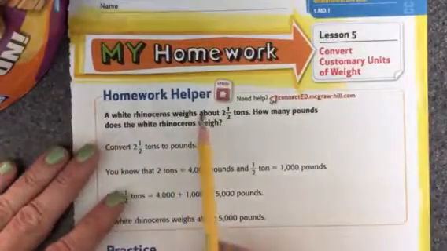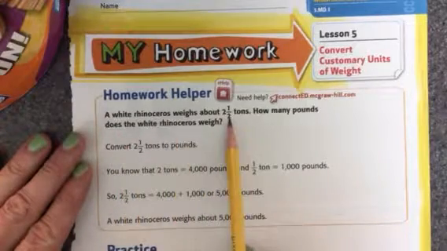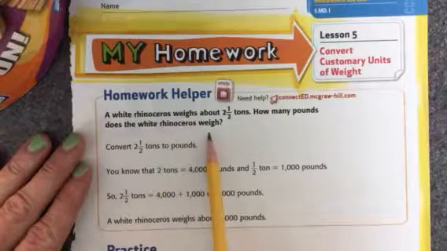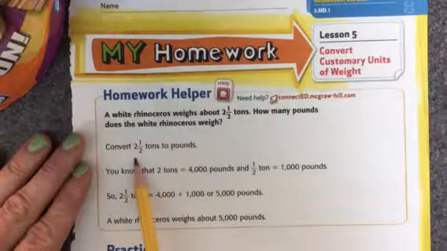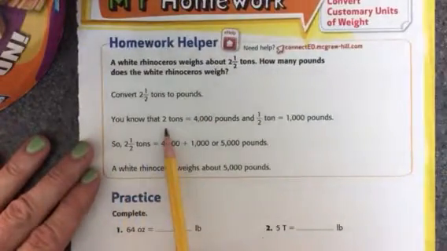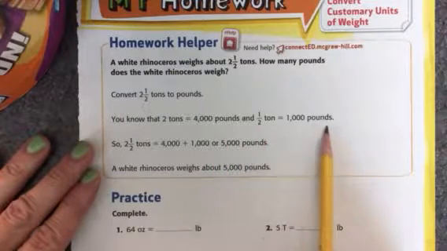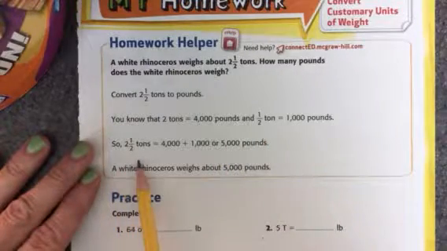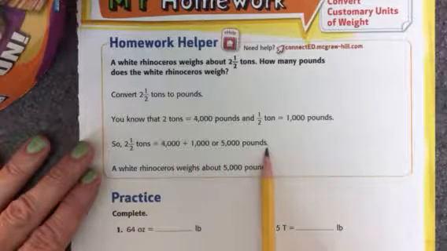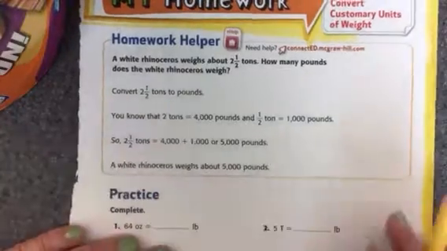On this homework helper section, it gives us an example. A white rhinoceros weighs about 2½ tons. How many pounds does the white rhinoceros weigh? So we need to convert 2½ tons to pounds, and we know that 2 tons is 4,000 pounds, and 1/2 ton is 1,000 pounds. So 2½ tons is 4,000 plus 1,000, or 5,000 pounds. A white rhinoceros weighs about 5,000 pounds.